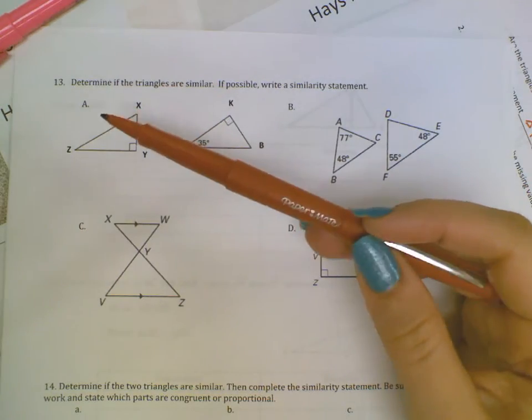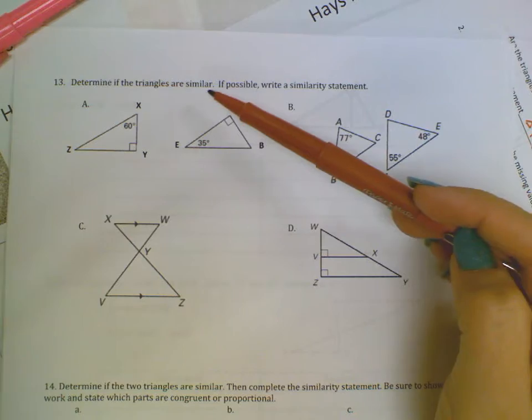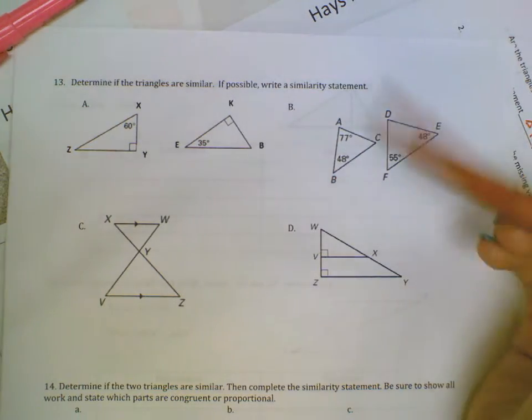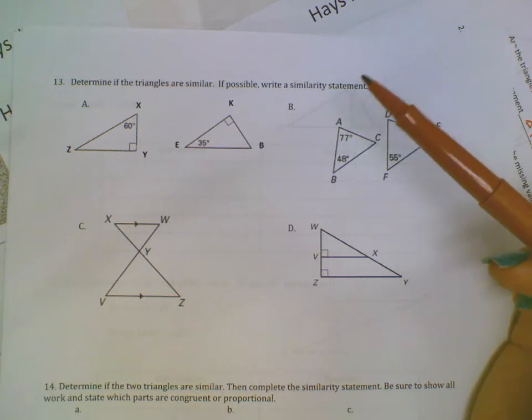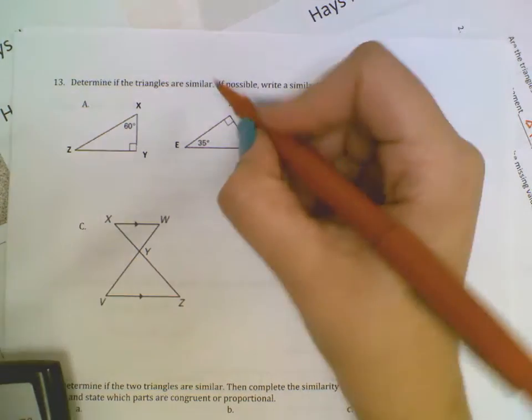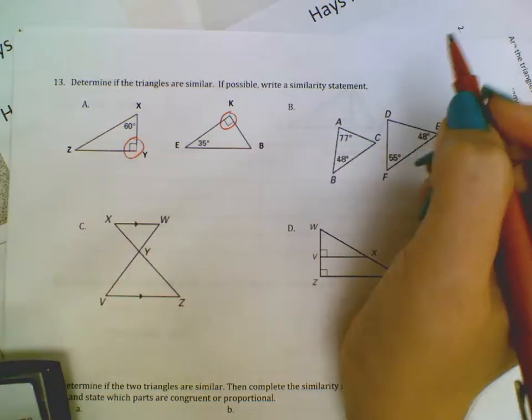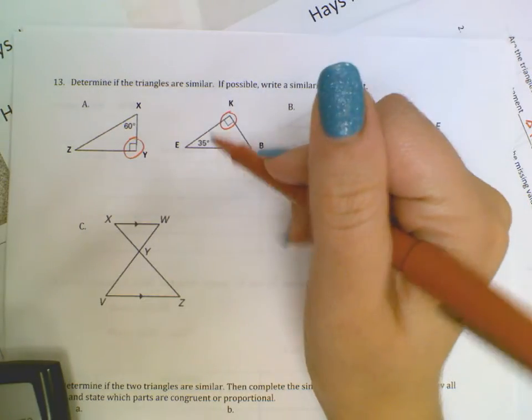Number 13 asks us to determine if the triangles are similar. If possible, write a similarity statement. So for number 13a, we need to first figure out what the other two angles are. We have a 90-degree angle in both triangles. They give me 35 and 60.